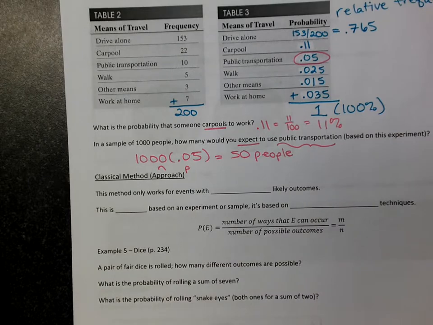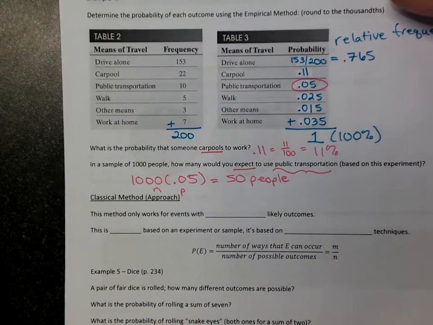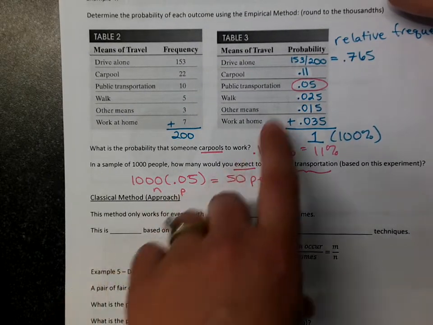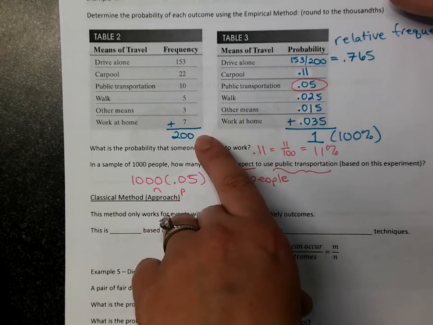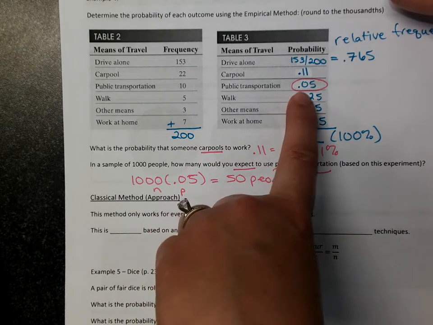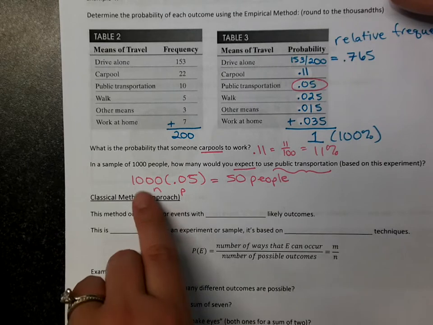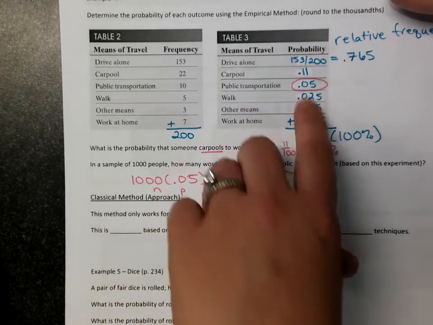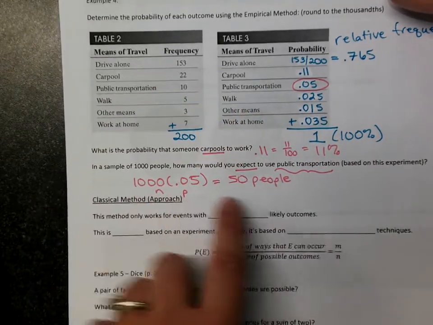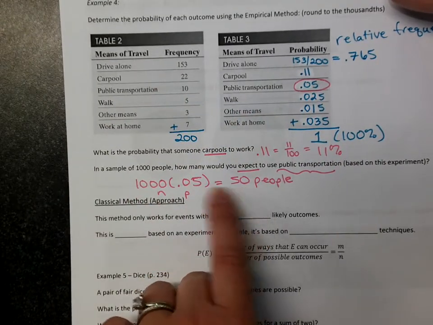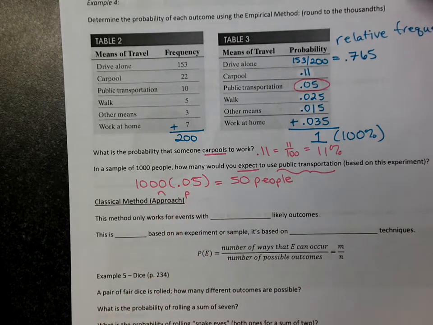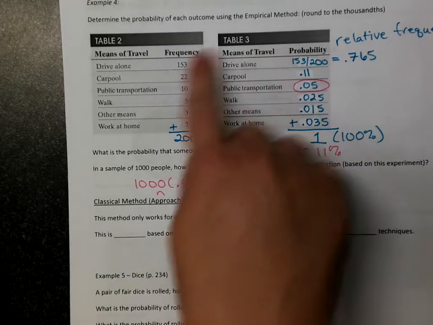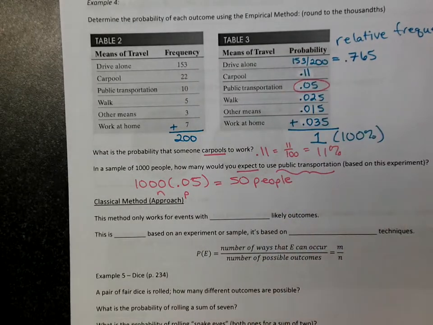So if I'm trying to budget how many people are going to use public transportation, I can use my gathered data, even though it was sampled only out of 200. Getting the relative frequency allows me to extend my results to a sample of 1,000. So it's really nice to get these relative frequencies, and we can use those to make predictions of how much you would expect with different sample sizes. So again, this is just kind of starting the ball rolling on taking a gathered sample data and extending it to a population or to a larger sample.